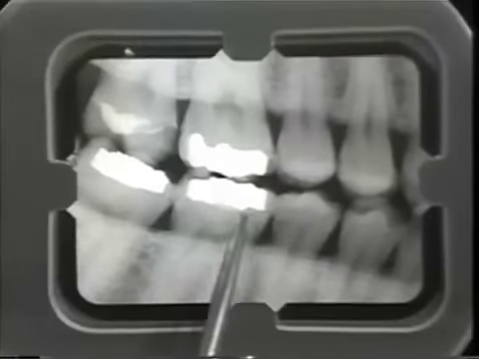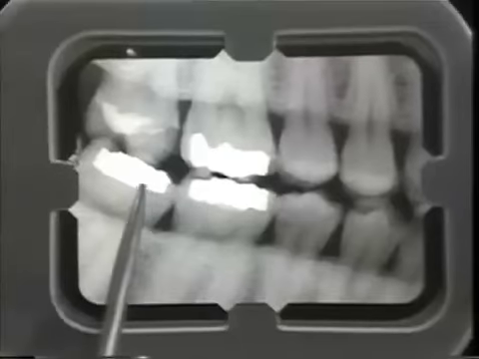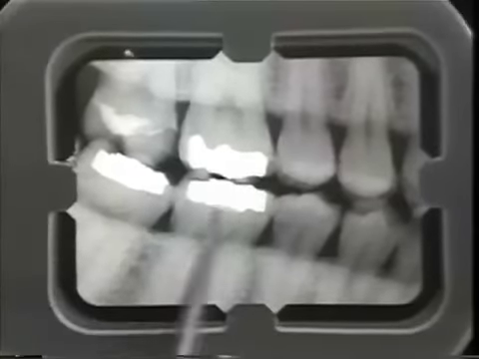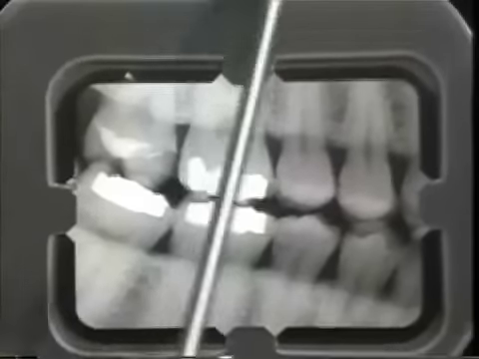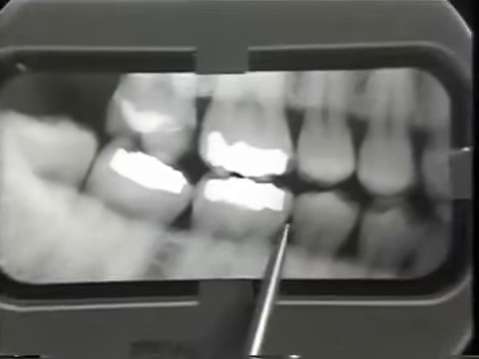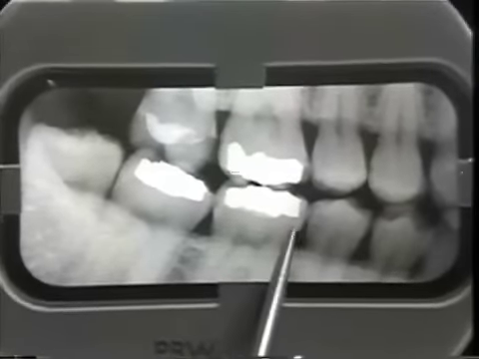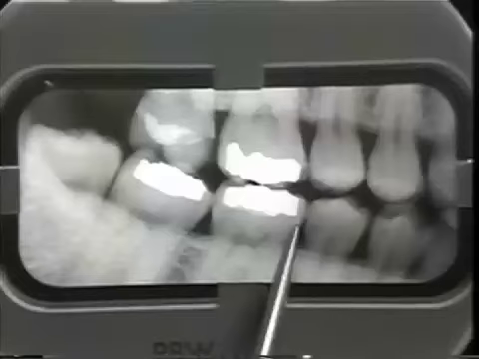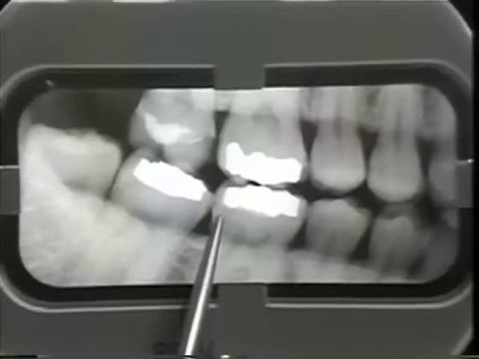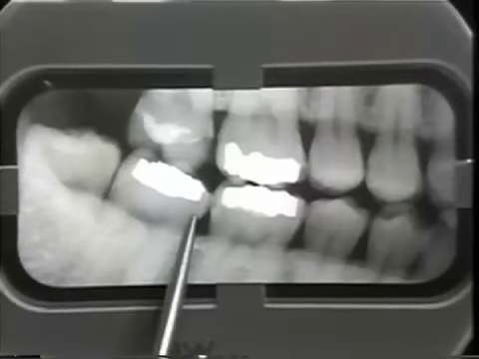Number 30 shows a restoration, as does number 31. And if we look at the film above and look back and forth to see if you can pick up the carious lesions, there is a carious lesion on 30 surface 1, 30 surface 2, and 31-1.